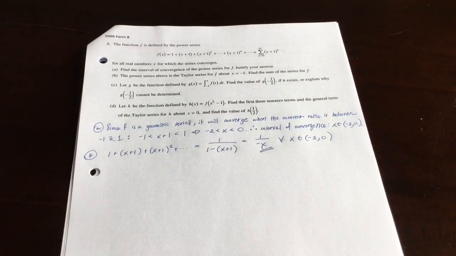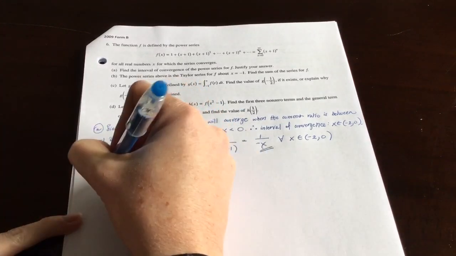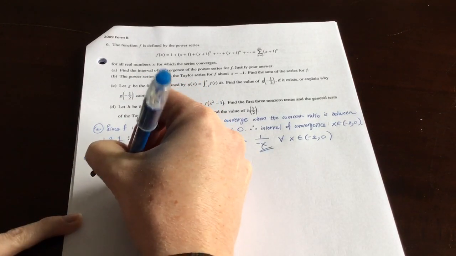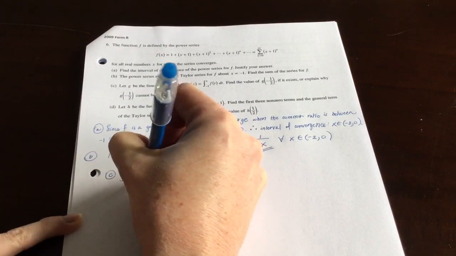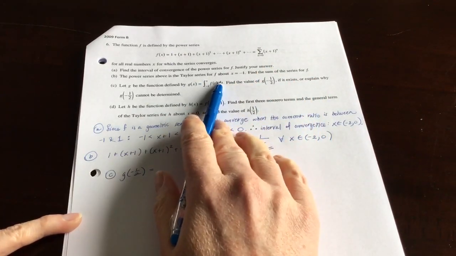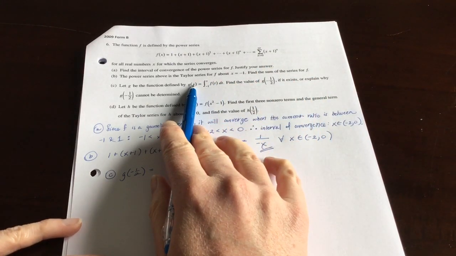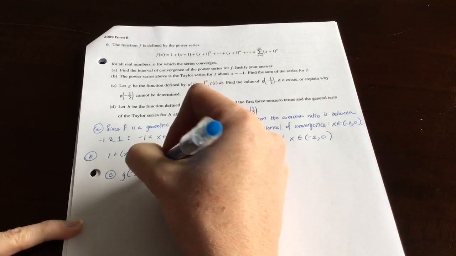Okay, part C, let g be the function defined by g of x equaling the integral from -1 to x of f of t dt. Find the value of g of -1/2 if it exists, or explain why g of -1/2 cannot be determined. So let's look at that. First of all, what would g of -1/2 be just based on the definition? They just took the x out, replaced it with a -1/2, and let's do the same thing.